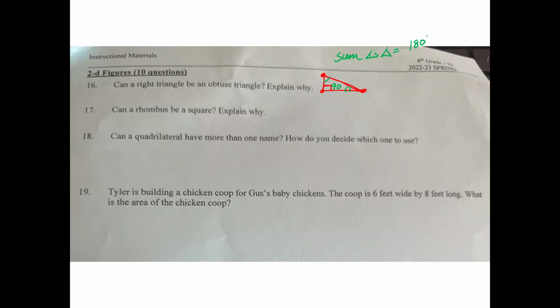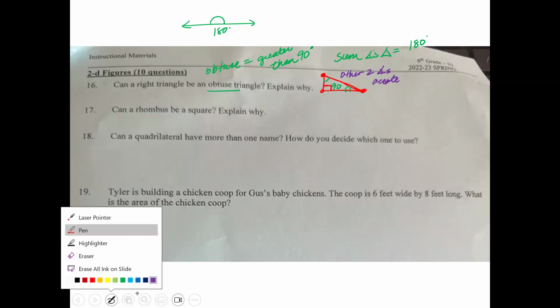If this one's 90, what is it required to be an obtuse triangle? An obtuse triangle has to be what? Bigger than 90 degrees. 180 degrees is a straight line. So here's the thing. If this angle right here is 90, the other two angles are going to be acute. Do you see that? So is there any way for you to have an obtuse angle here? No, you're going to explain that, okay? Number 17, go ahead and read, please.